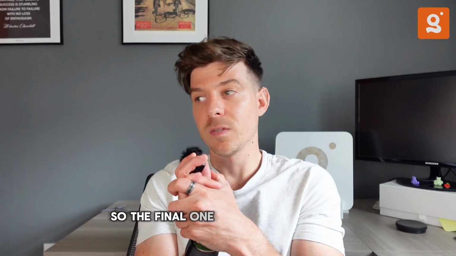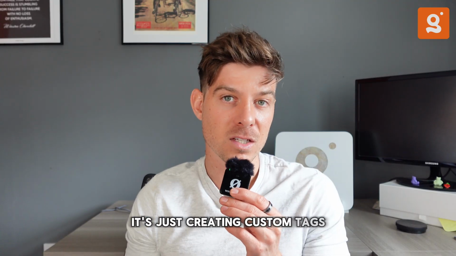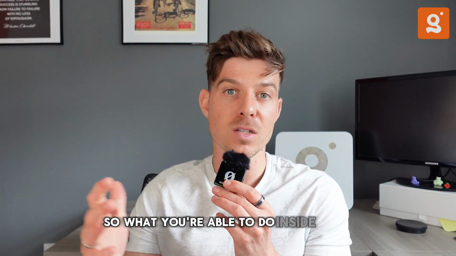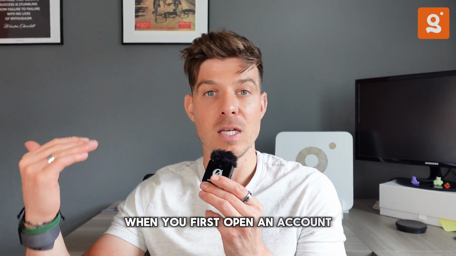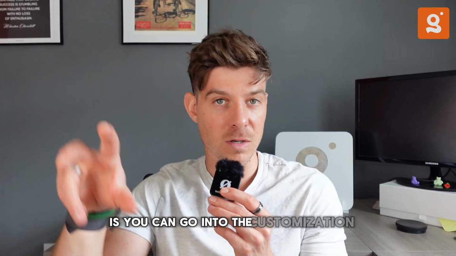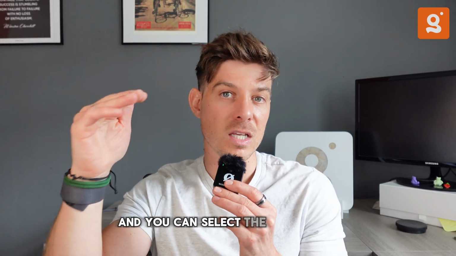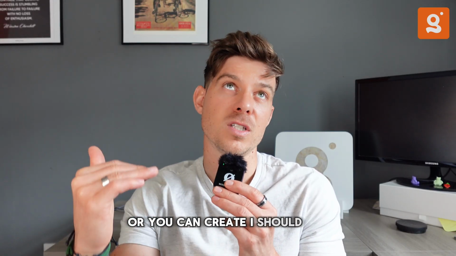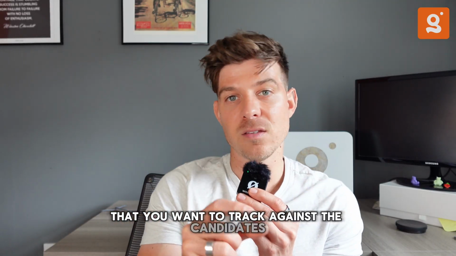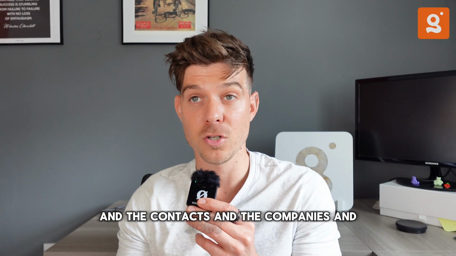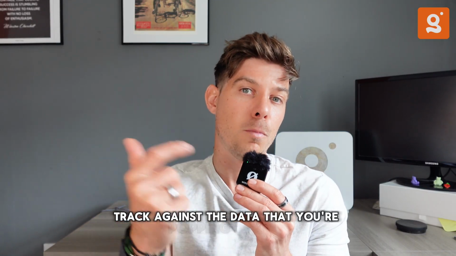So the final one is the multi-layered custom tagging, right? Quite simply, it's just creating custom tags. So what you're able to do inside of Giig when you first open an account is you can go into customization and you can select the categories, or you can create, I should say, the categories of tags that you want to track against the candidates and the contacts and the companies and jobs as well, but basically track against the data that you're popping into Giig.